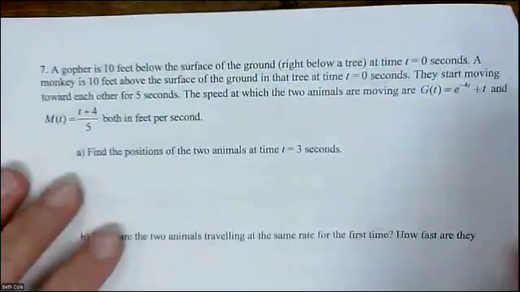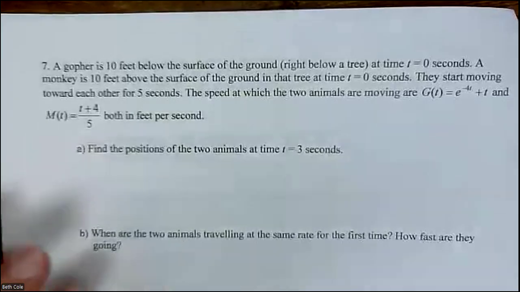Okay, we're gonna do one more because we got time. Got plenty of time. This is going really well. All right, I love this problem. This is like one of my favorite ones.